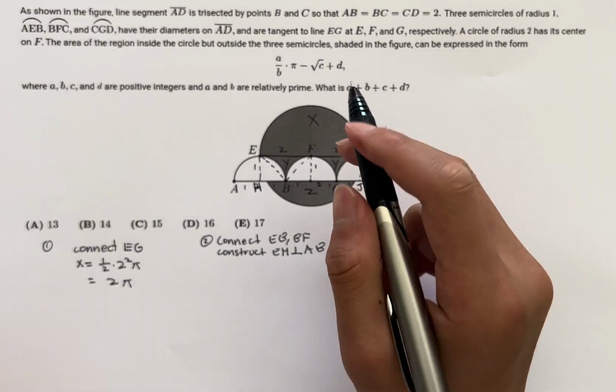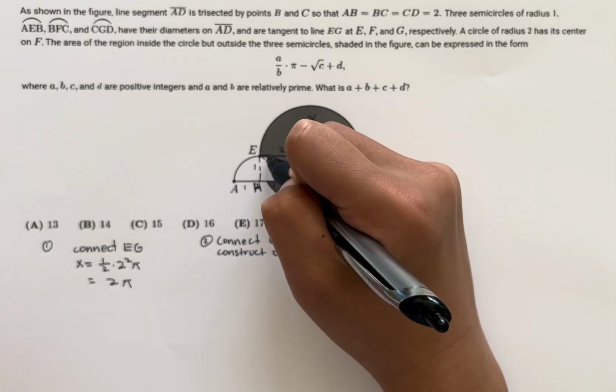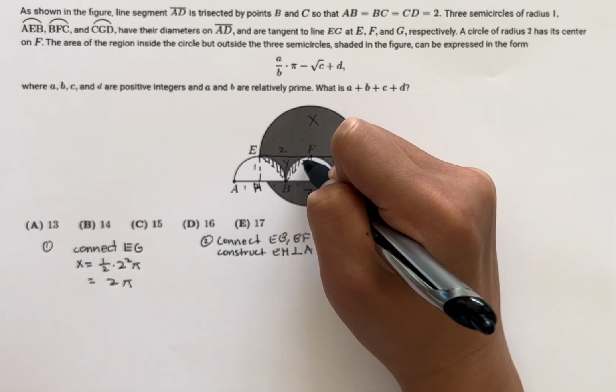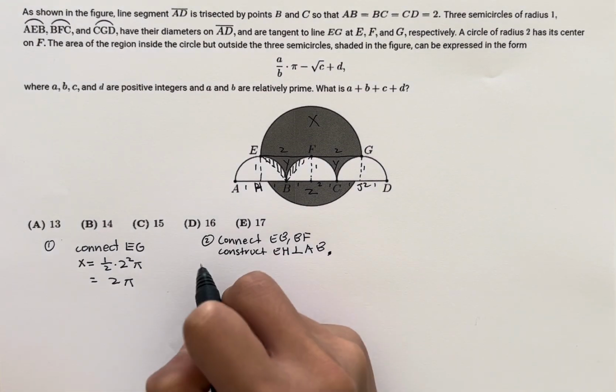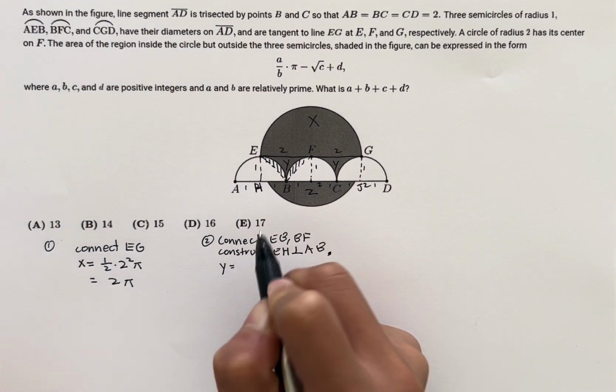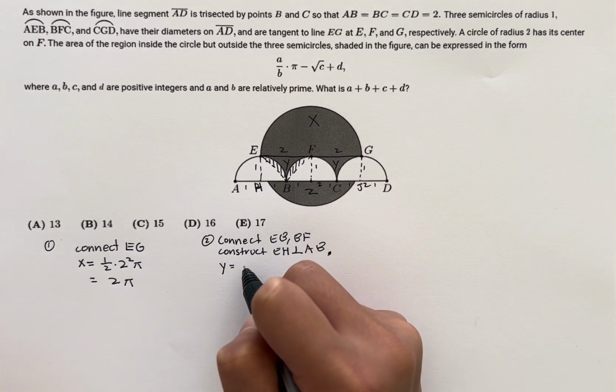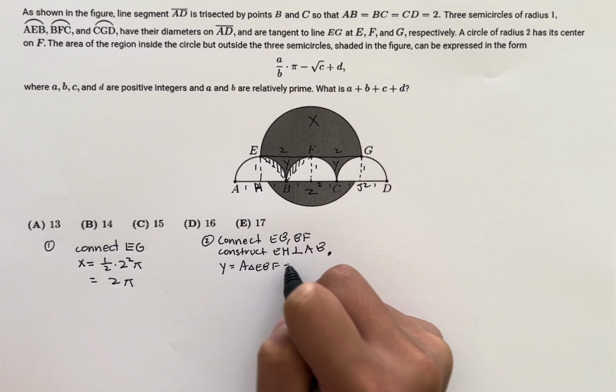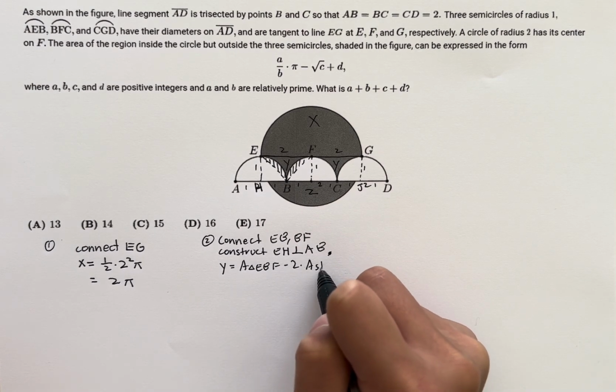Okay, so we can mark this little part as the striped region. So Y equals the area of triangle EBF minus 2 times the area of the striped region.